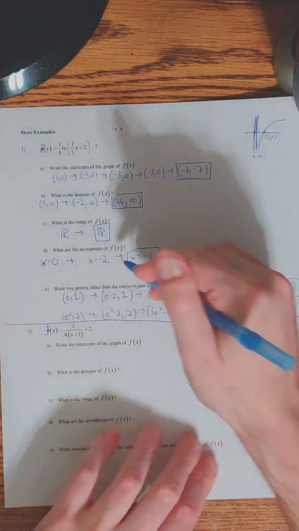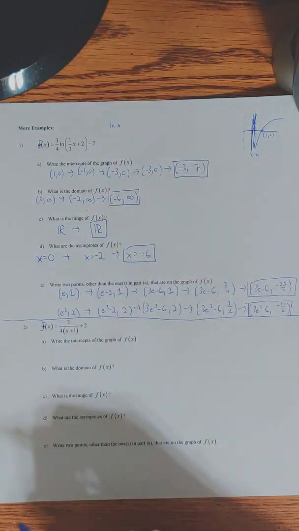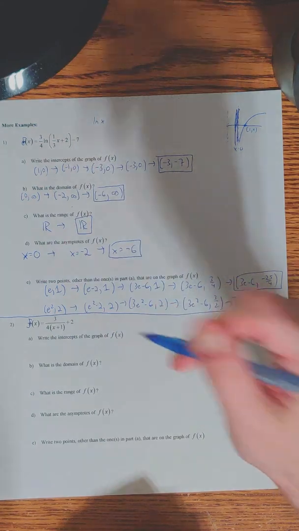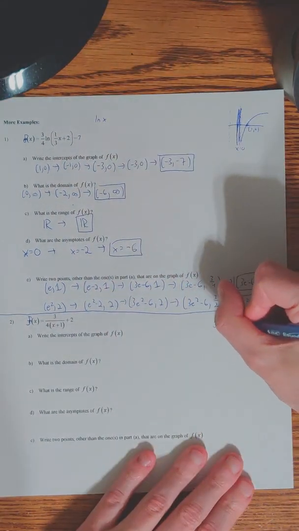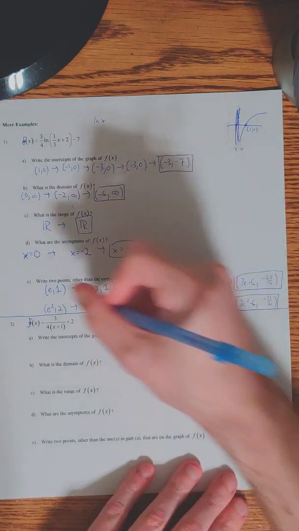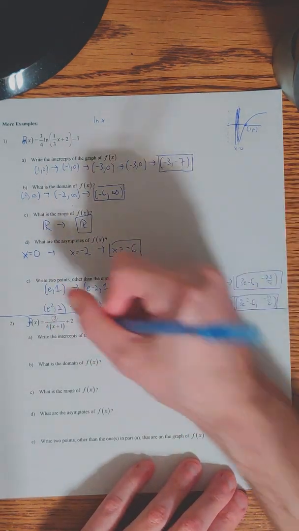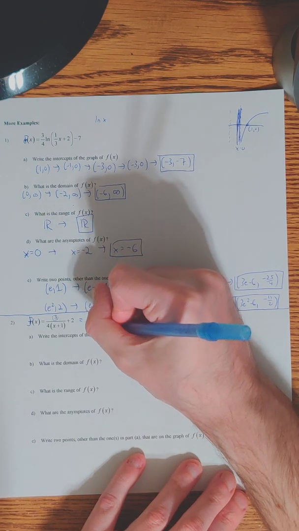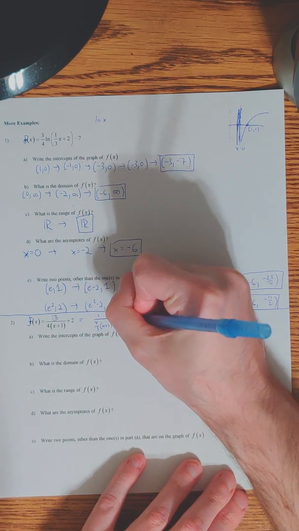That's how to deal with asymptotes and unfamiliar functions. This one's really tricky. This comes from the function f of x equals 1 over x. And this one's tricky because of the 3 that's up here. So what I'm going to do is I'm going to rewrite this. This is the same thing as 1 over 4/3 x plus 1 plus 2.